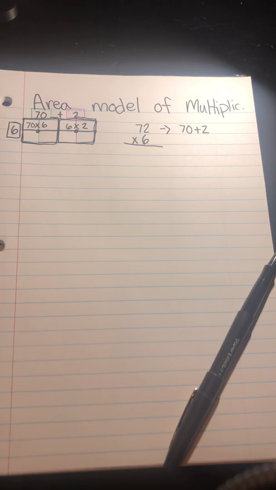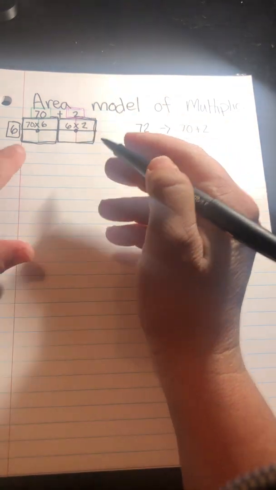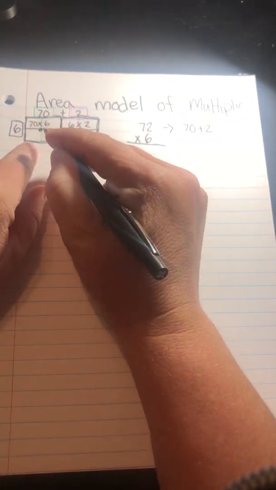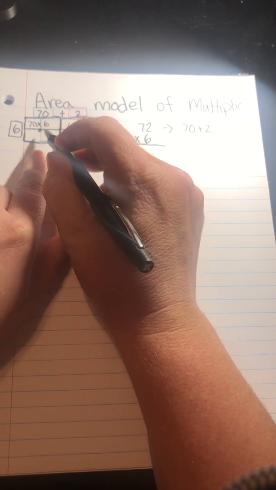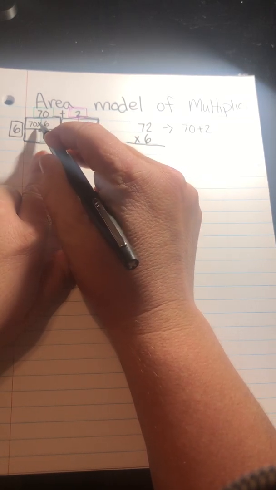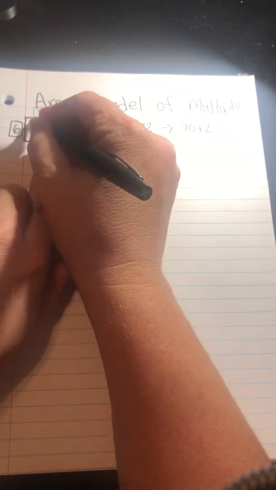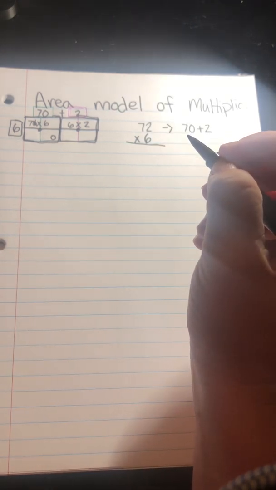All right. So then when I break it up into two different things, you'll see what I'm doing here now. When the colors cross, that's what I'm going to multiply. So 70 times 6. I take off my 0, put it to the side. 7 times 6 is 42.